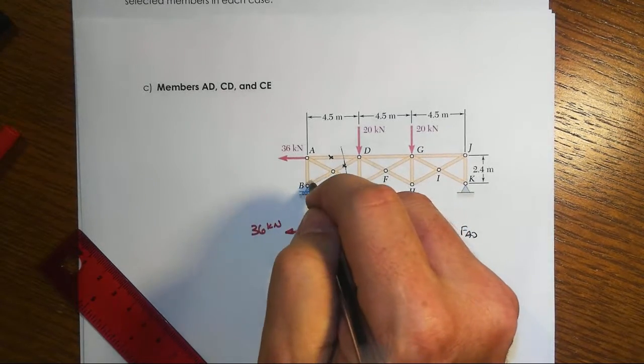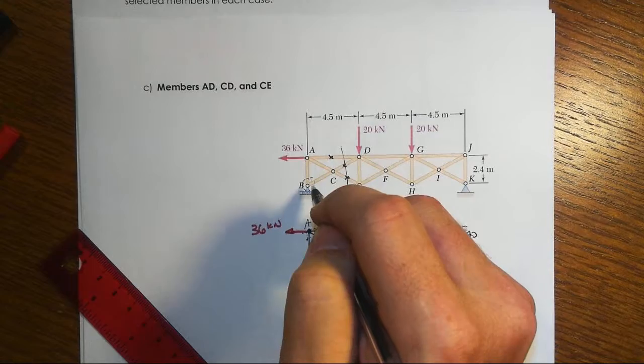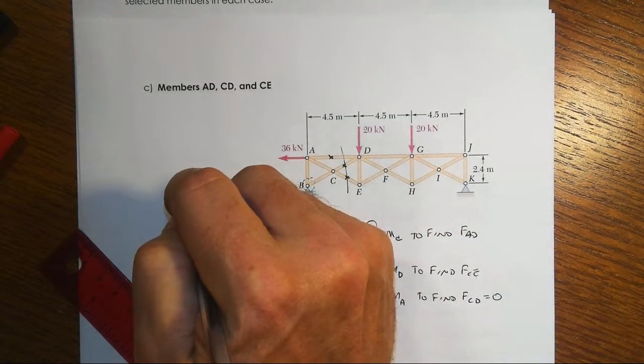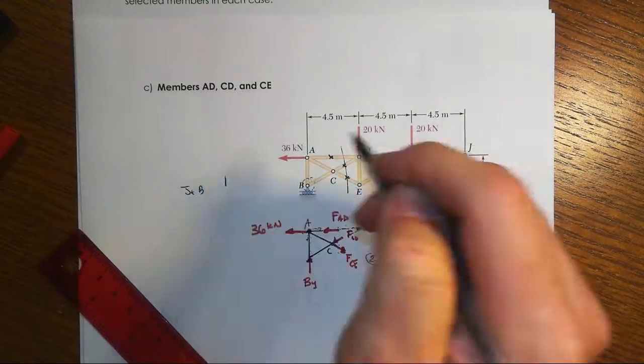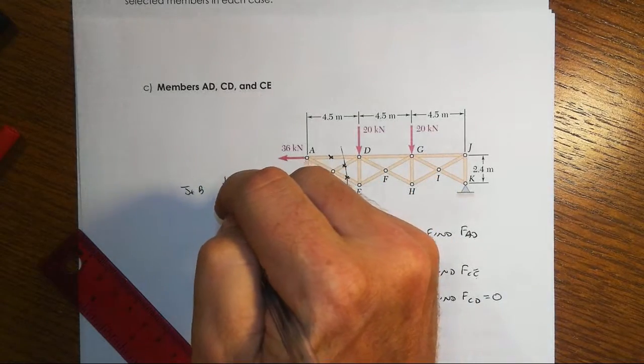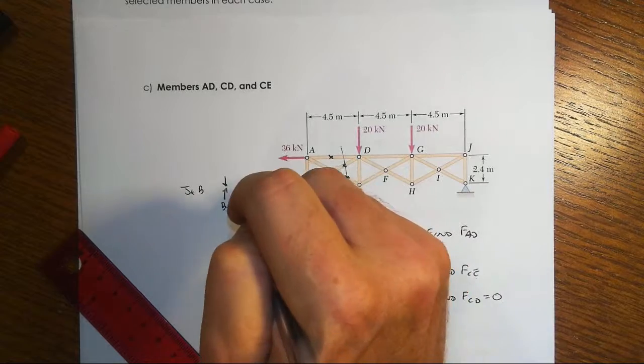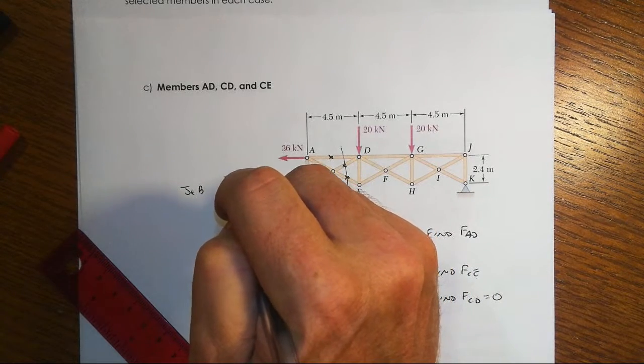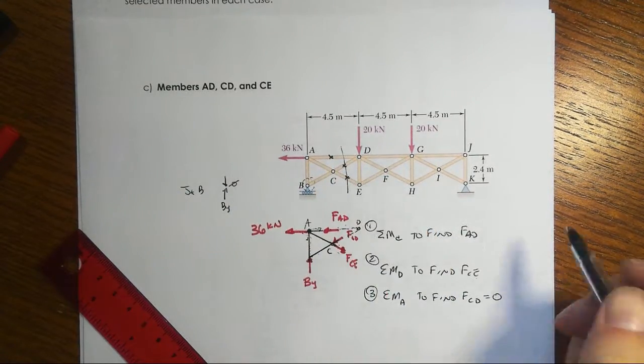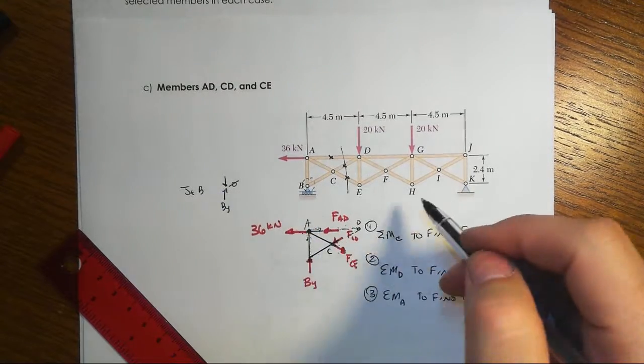Go look at joint B. At joint B, we have AB, we've got By, that's two collinear forces, and then we have BC hanging out here, and that has to be 0 because the sum of forces in the x direction is 0.